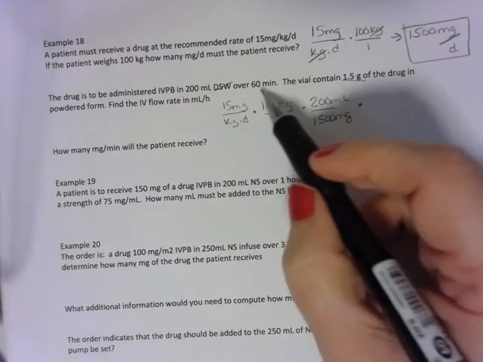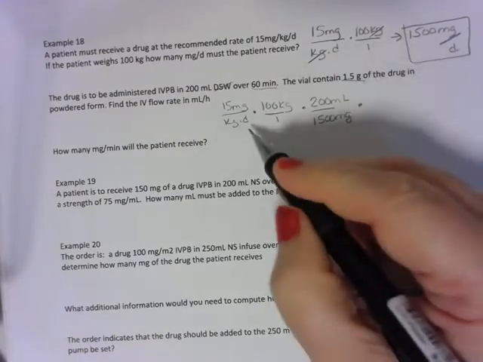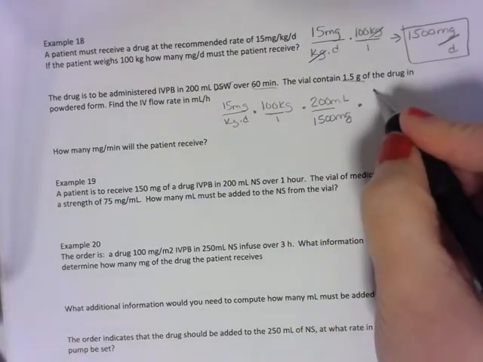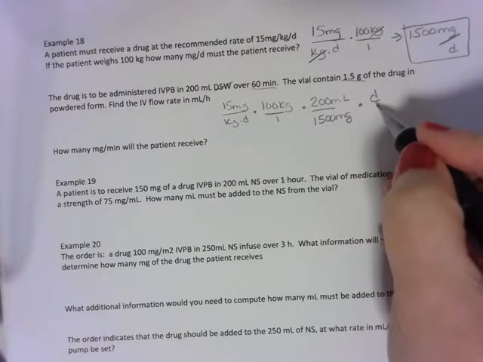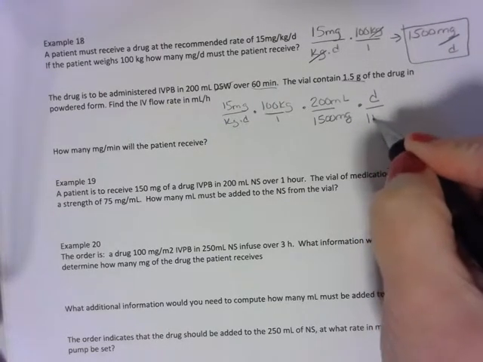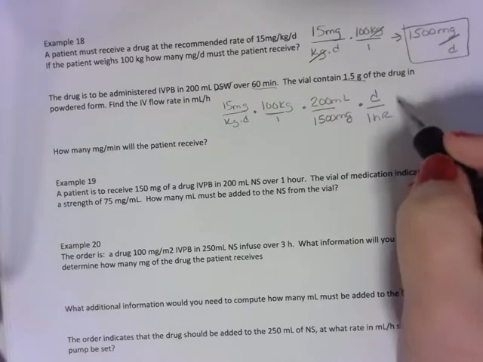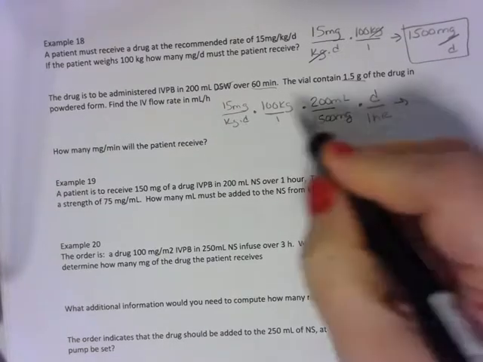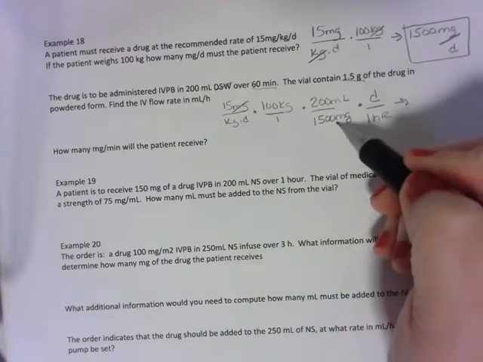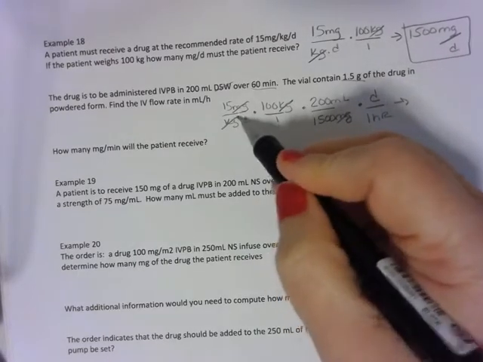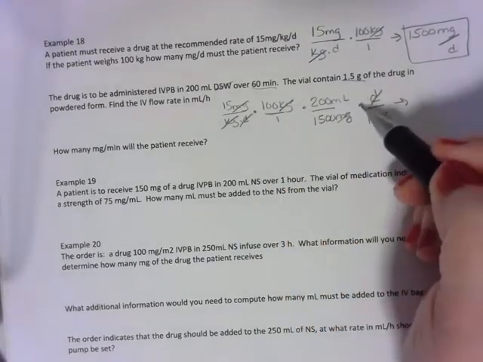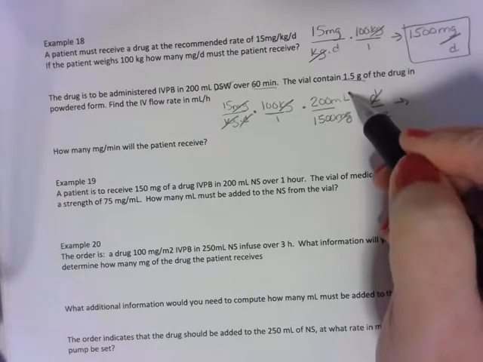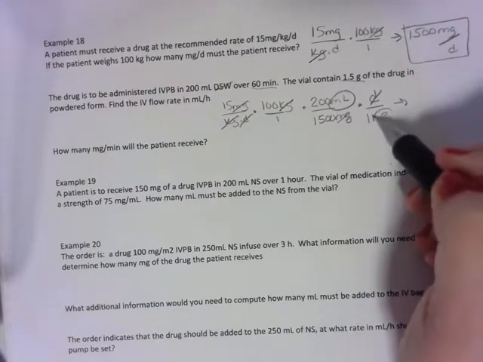And it's going to be done over 1 hour. So one day, we're only administering this for 1 hour. So we have milligrams, milligrams, kilograms, kilograms, day, day. So it looks like we have milliliters per hour.